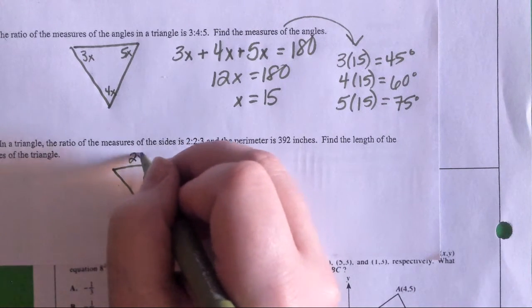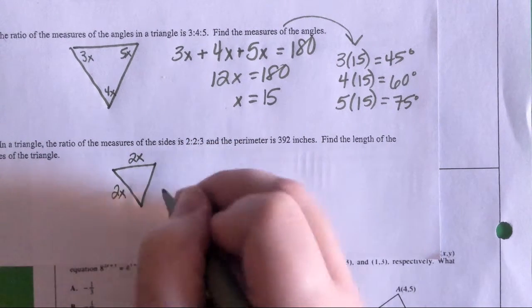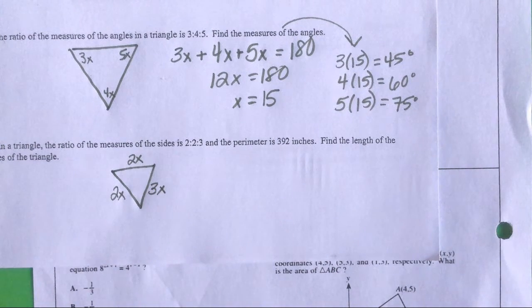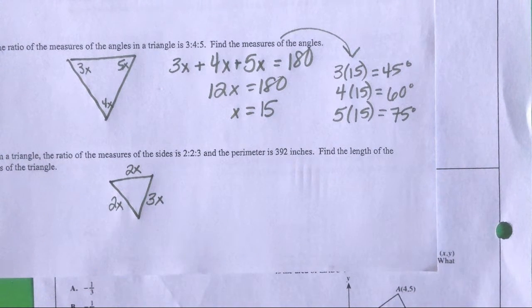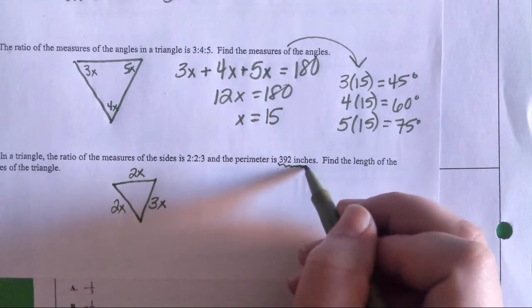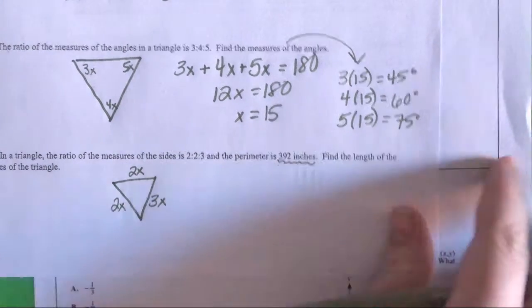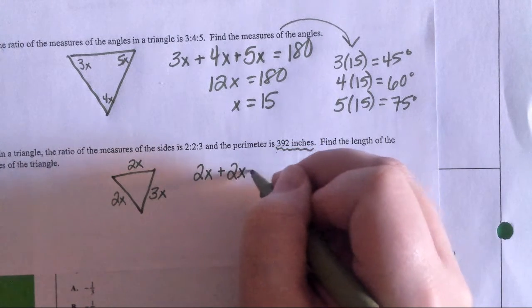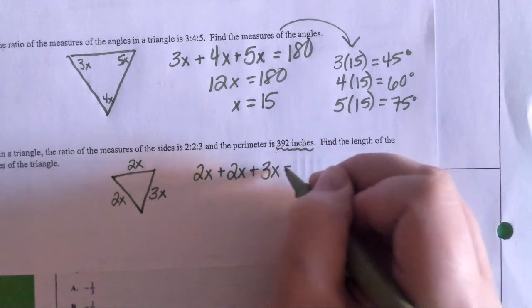So in the last problem we were talking about angles. This problem we're talking about sides. So please don't get that confused. Are the sides supposed to add up to 180? No, sides don't add up to 180. In fact, that's why they had to tell us the perimeter. The sides are supposed to add up to 392 inches. So I need to do 2x plus 2x plus 3x equals 392.